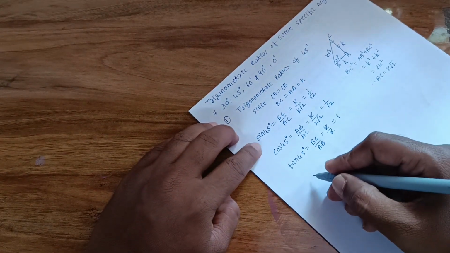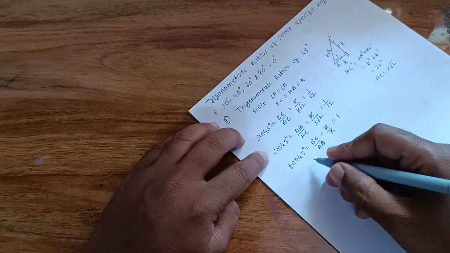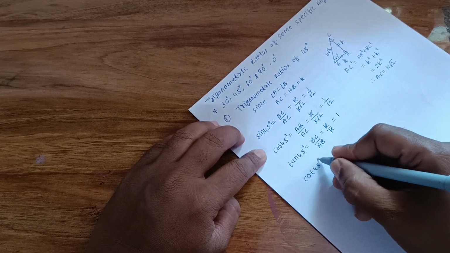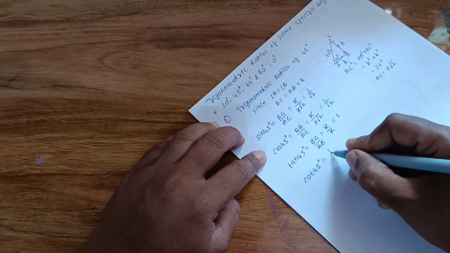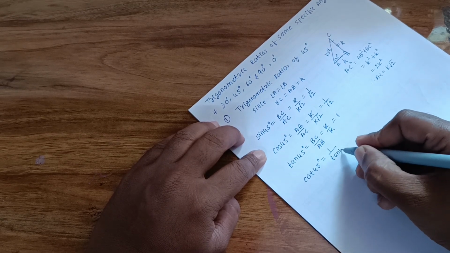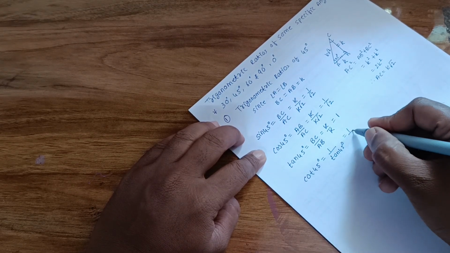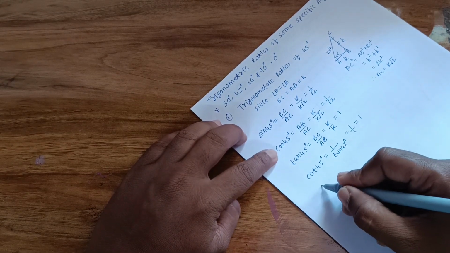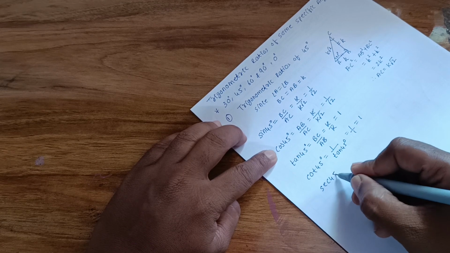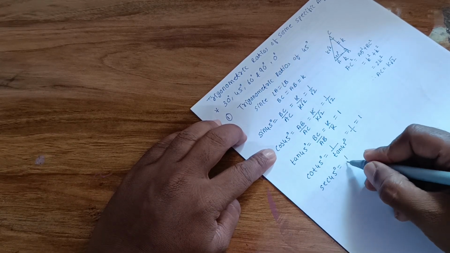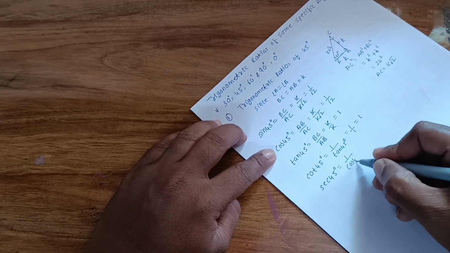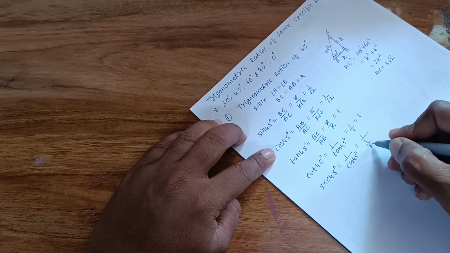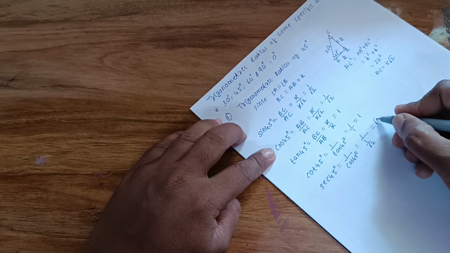Now similarly we will write all their respective reciprocals. The reciprocal of tan is cot. So cot 45 is 1 by tan, that is 1 divided by tan 45. Already tan 45 is 1, so cot 45 is also 1. Next, sec is the reciprocal of cos. So sec 45 is equal to 1 by cos 45. Cos 45 is 1 by root 2, so this root 2 will go to the numerator.